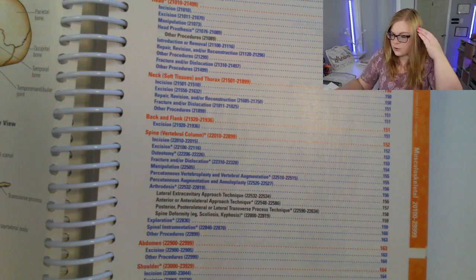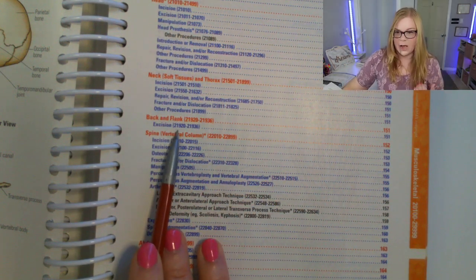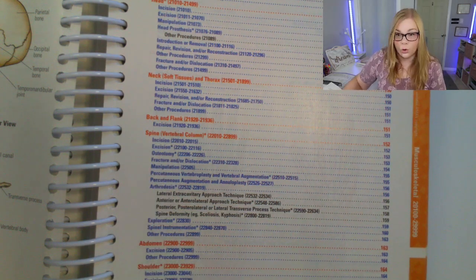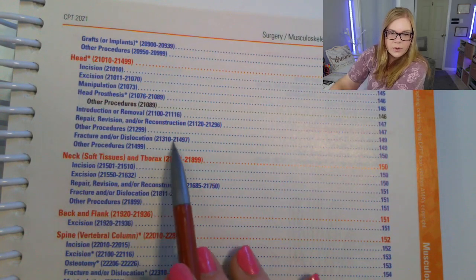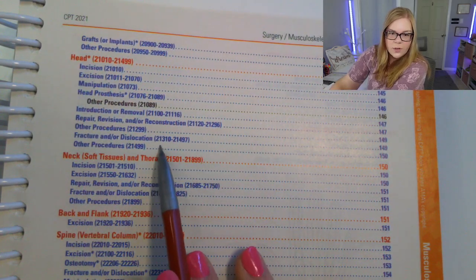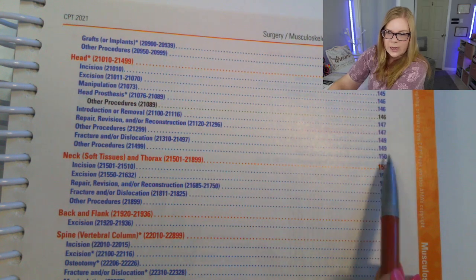So the codes are going to go from head to neck to back to flank. So we're going from top to bottom of your body in the order for the CPT codes. So here's our head, fracture and other dislocations, 21310 through 21497, and that starts at page 149.